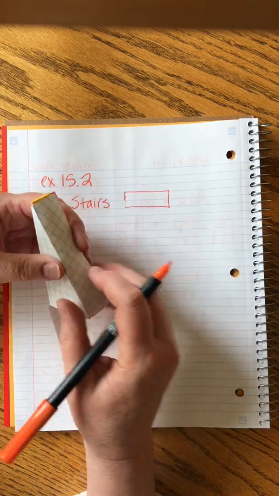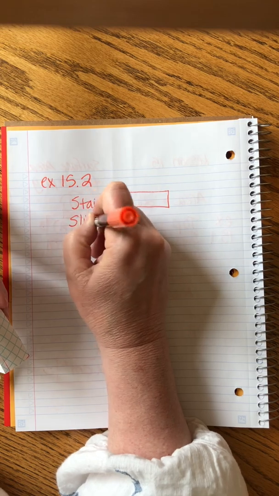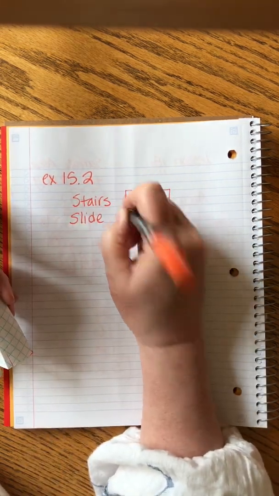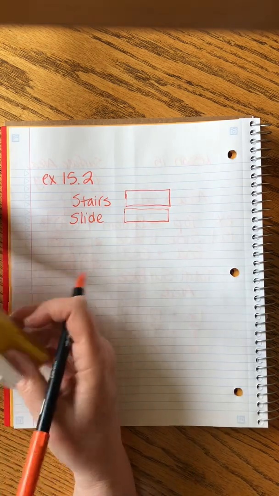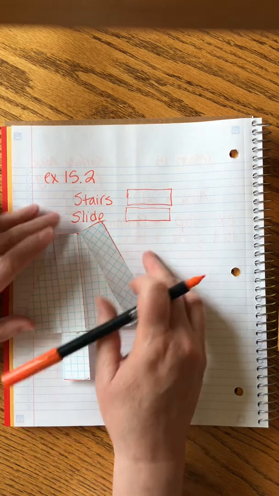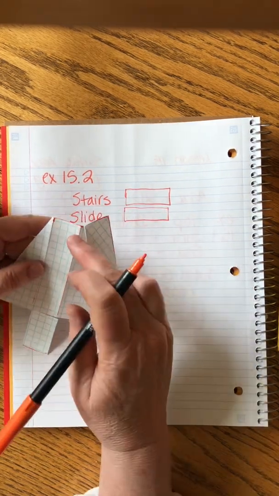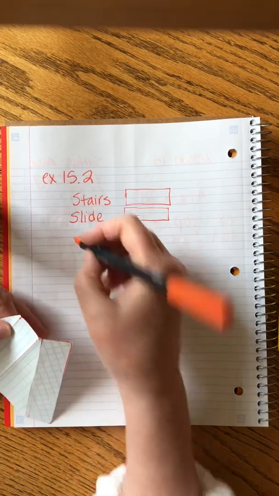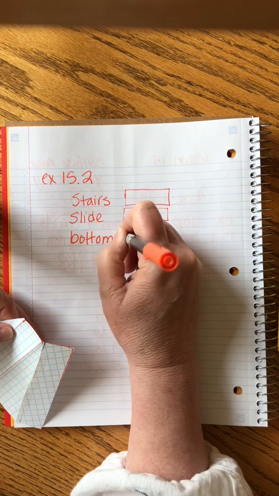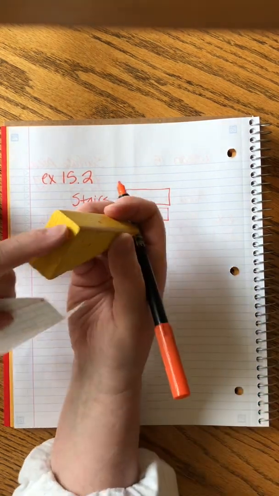Then the part you come down is here. That's going to be called the slide. And even though it's at an angle, it's still just a rectangular shape, isn't it? I'll show you in a second here. Right? It's kind of tilted at a weird angle, but it's just a rectangle. Now, I do have this little stubby bit at the end. I'm going to call that the bottom. And it's smaller than the rest, right? It's this piece here.